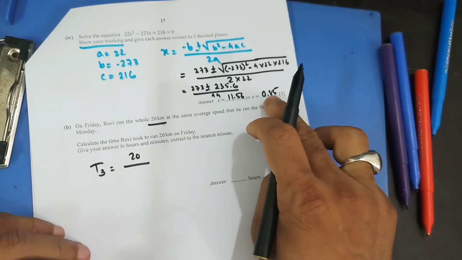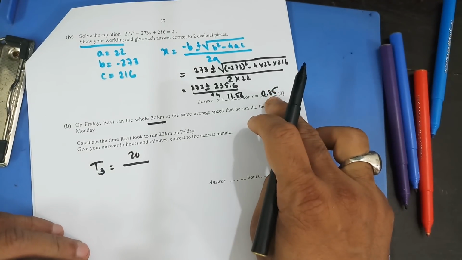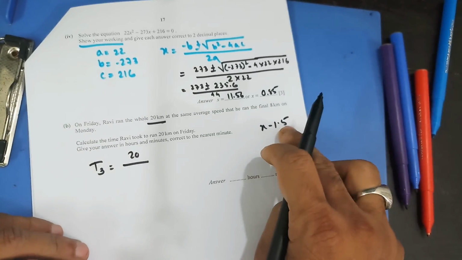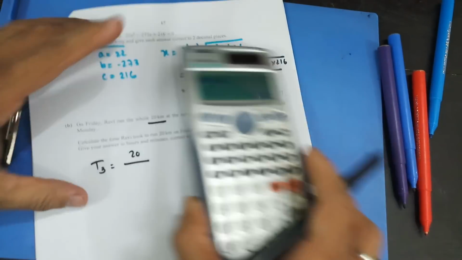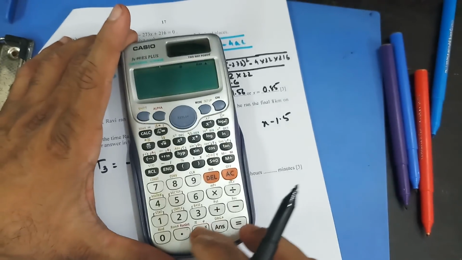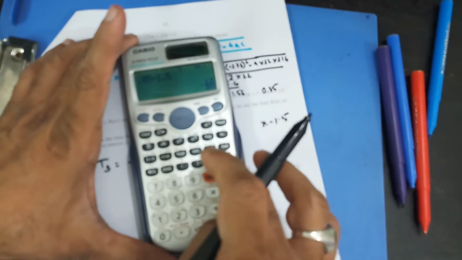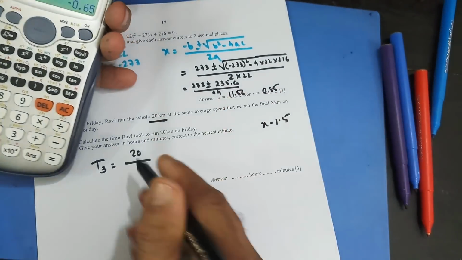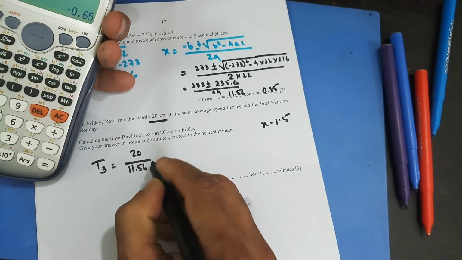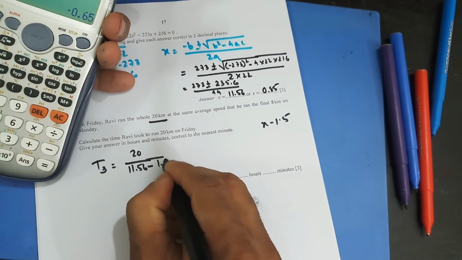Now if I take 0.85, watch this, if I take 0.85 minus 1.5, that's gonna give me negative speed. So I'm not gonna take this one, I'll take this one, 11.56 minus 1.5.